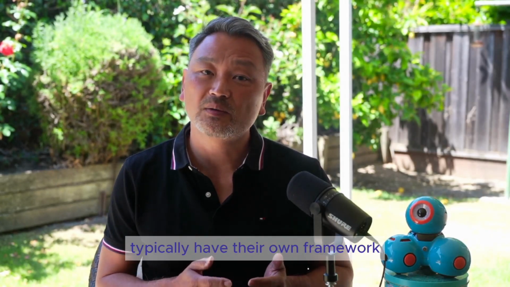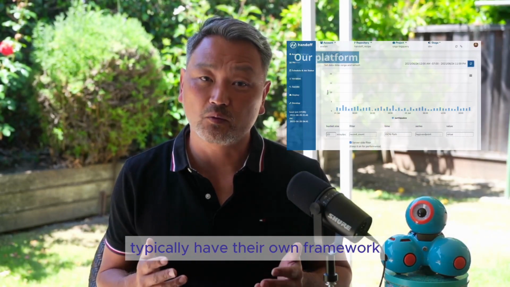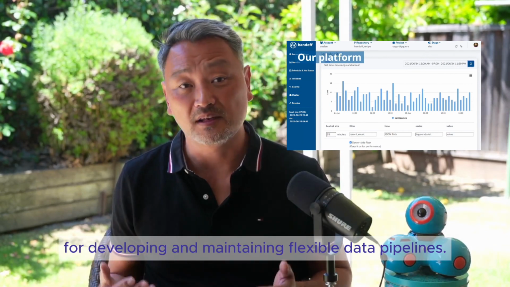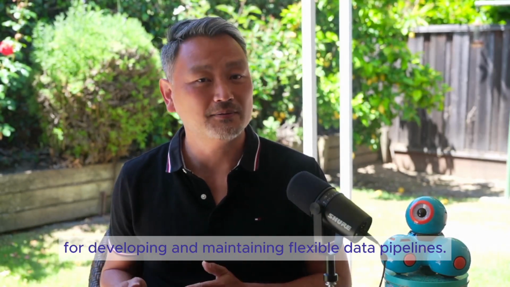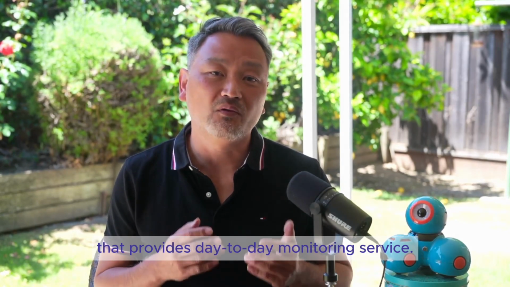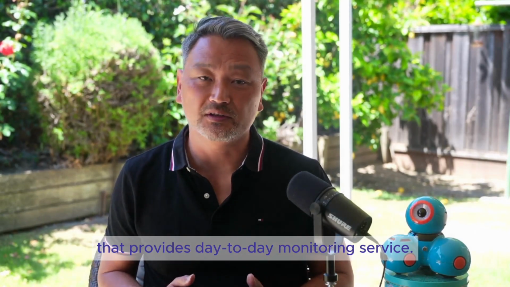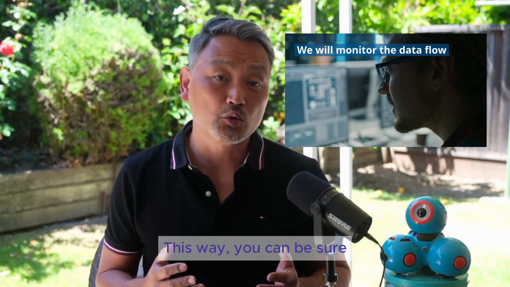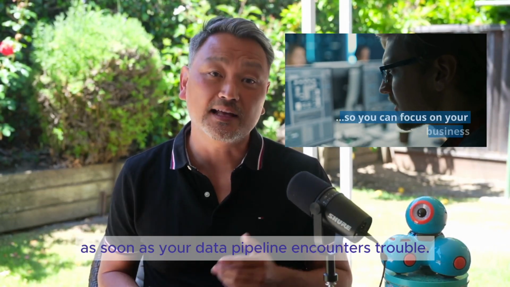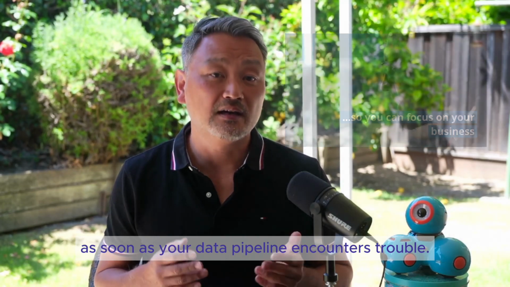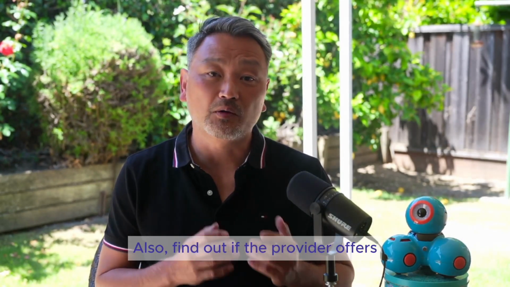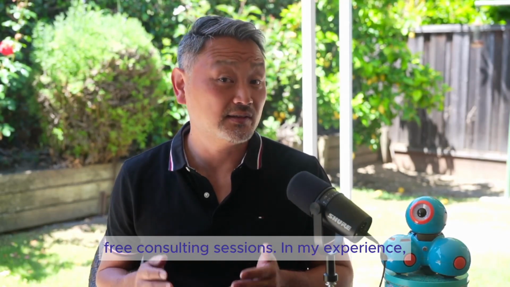Good providers typically have their own framework for developing and maintaining flexible data pipelines. I also recommend working with a company that provides day-to-day monitoring service. This way, you can be sure they will troubleshoot as soon as your data pipeline encounters trouble. Also, find out if the provider offers free consulting sessions.